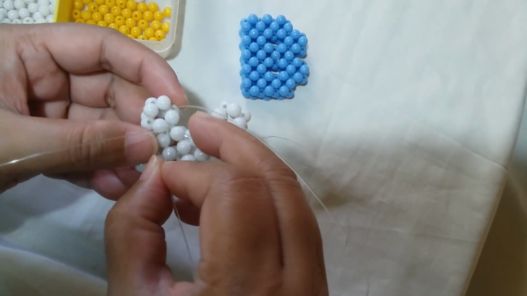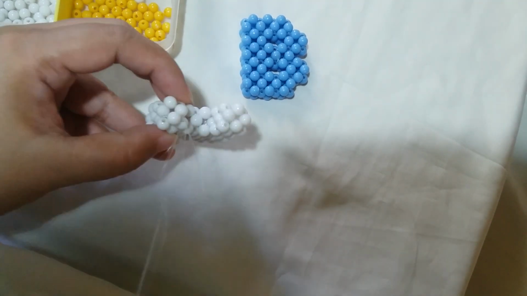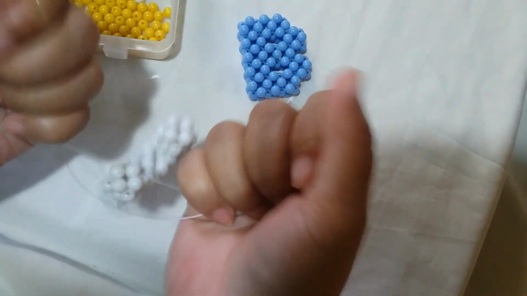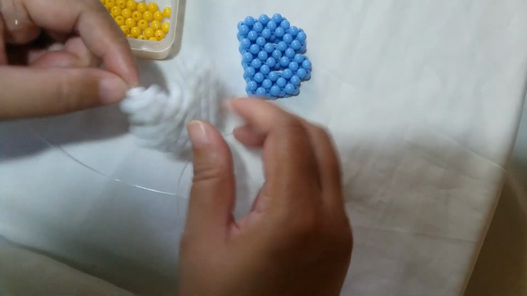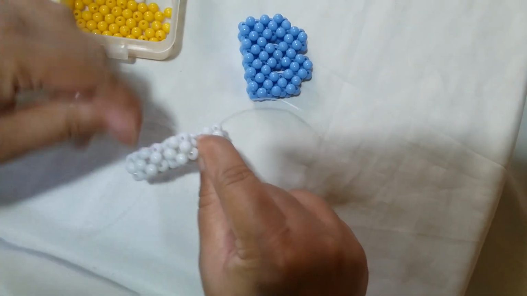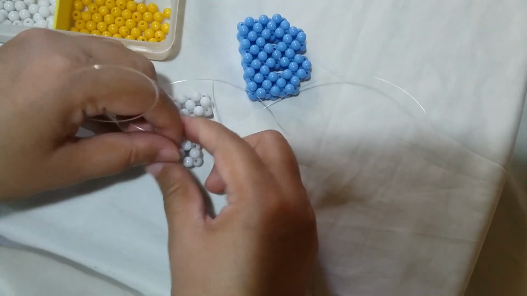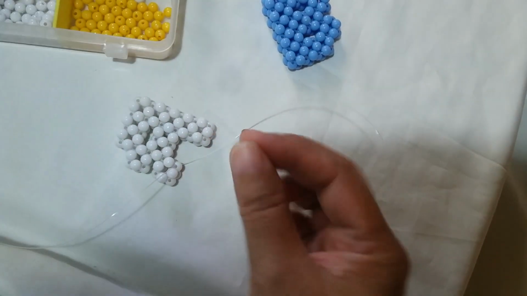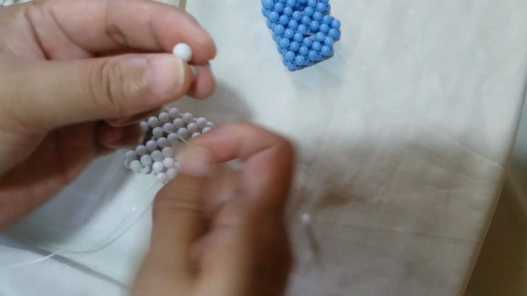So now insert your other string so that it will go to the opposite direction. And here is where we're gonna form another slanted one. So we're gonna put 3 clusters of 4 on our string.